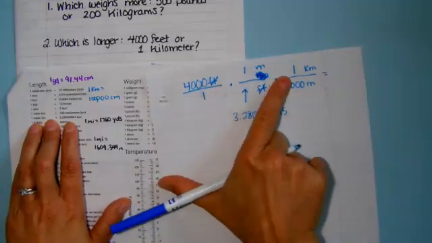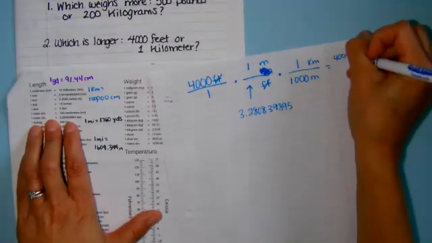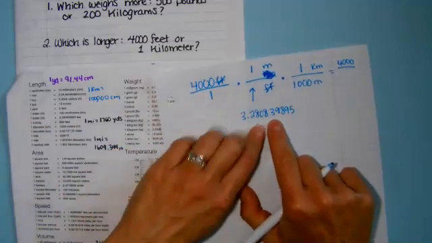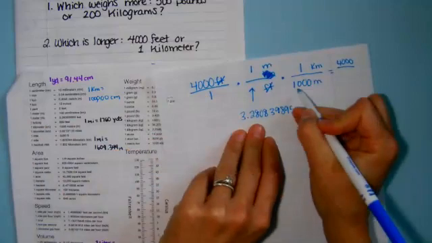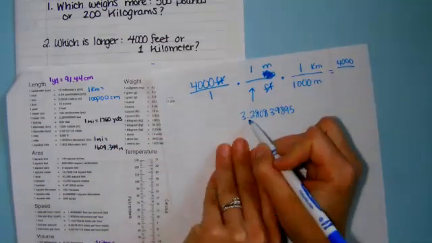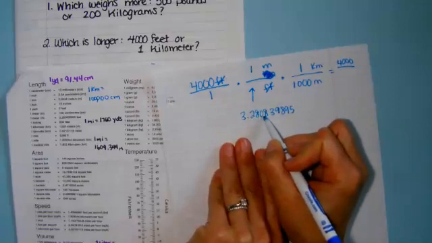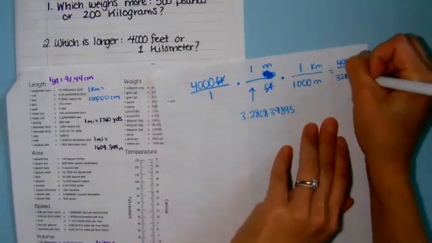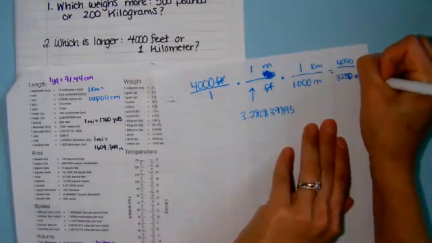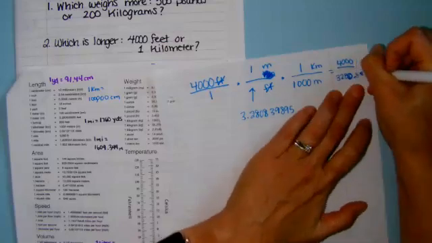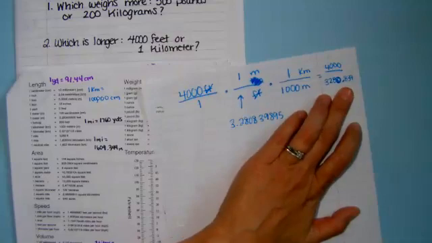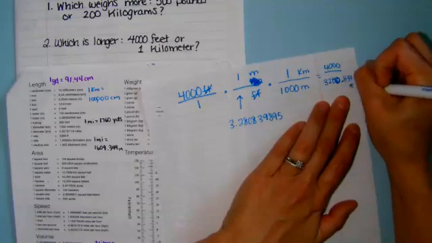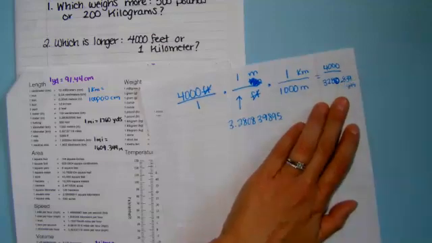All right, let's go. Multiply across. 4,000 times 1 is easy peasy there. 1 times our 3.2808 blah blah blah times 1,000. There are 3 zeros here, right? So you can multiply it in your calculator, or you can just move that decimal back 3 spots. So that should be 3,280.8939895. Sorry, that's really hard to read. Pretend that's all together. Sorry about that.